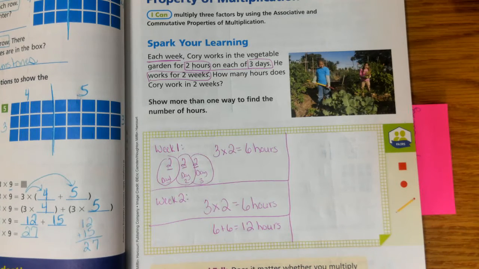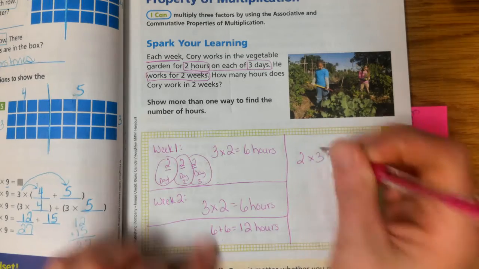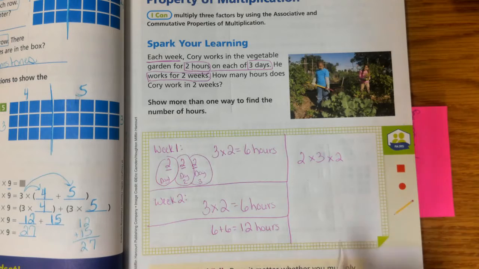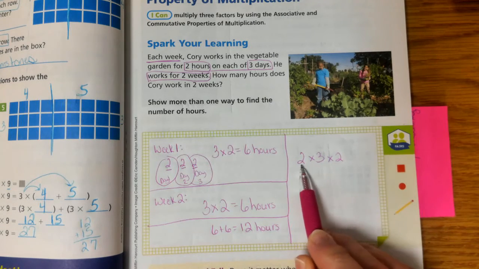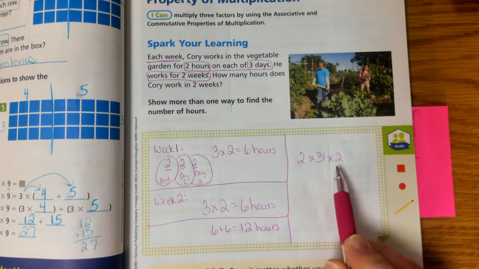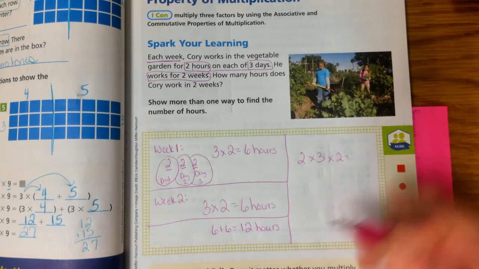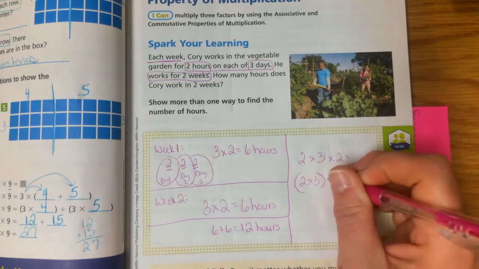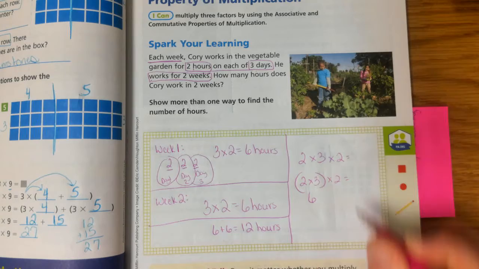Another way we could solve the problem is we could say that he works 2 times 3, 2 hours each day for 3 days, twice, 2 times. And then, how do I figure this out? Well, first, I'm going to multiply my 2 times my 3. 2 times 3 equals 6.